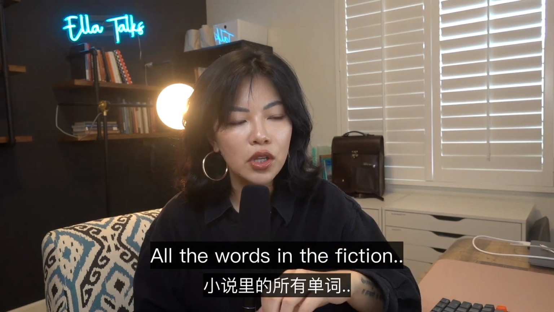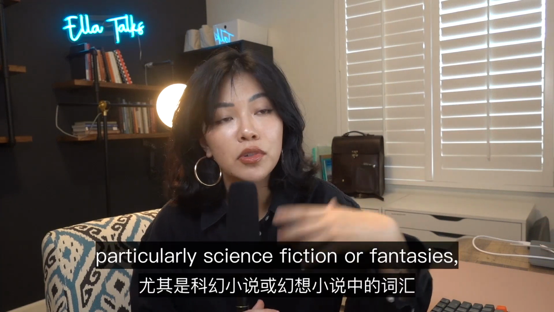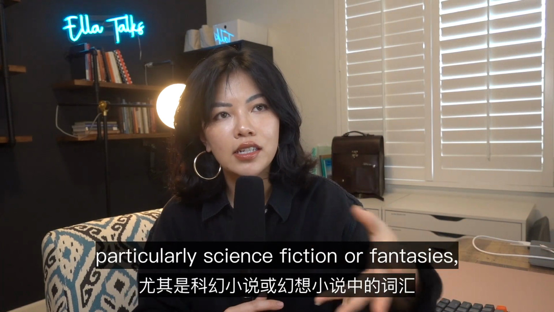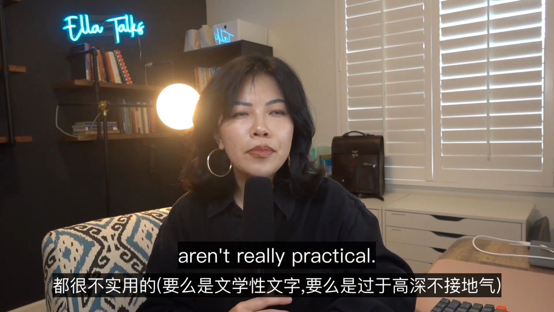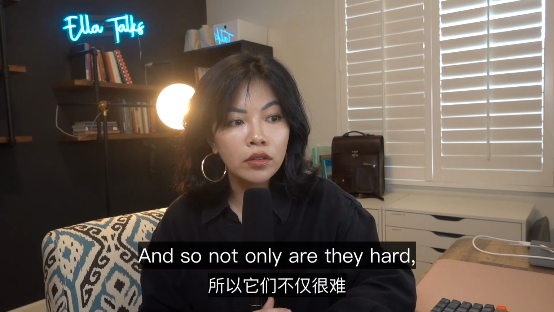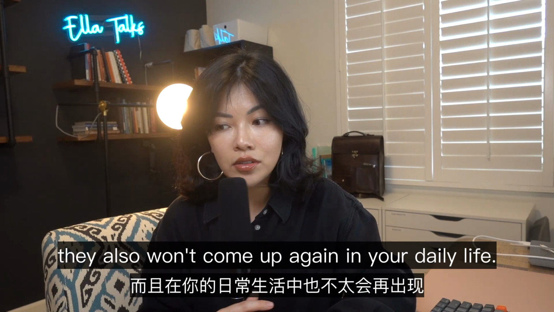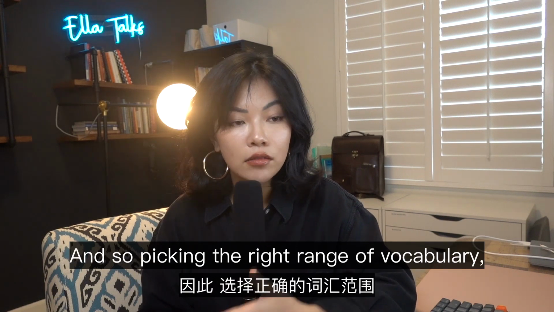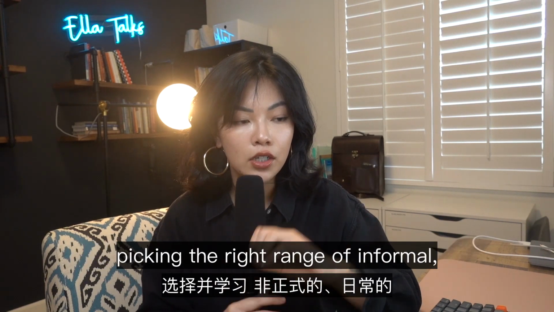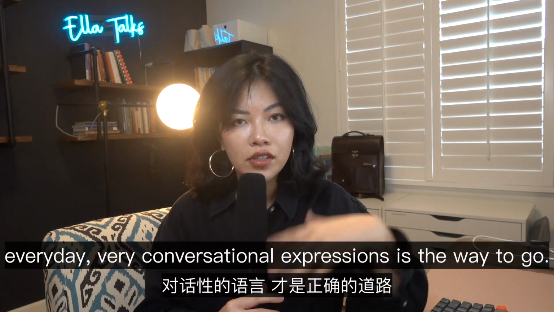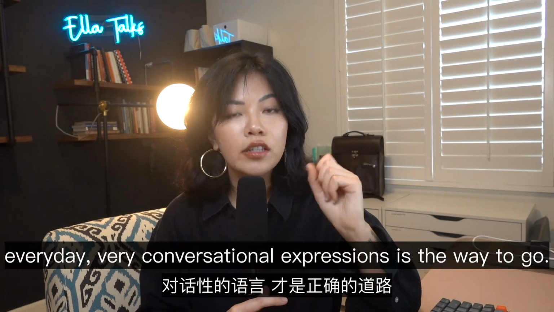Most of the words in fiction, particularly science fiction or fantasy, aren't really practical. So not only are they hard, they also won't come up again in your daily life. And so picking the right range of vocab, picking the right range of informal, everyday, very conversational expressions is the way to go.